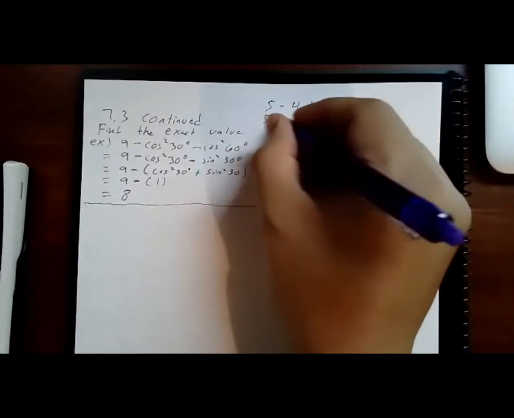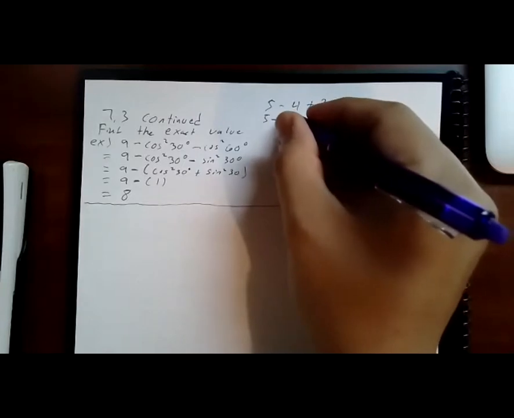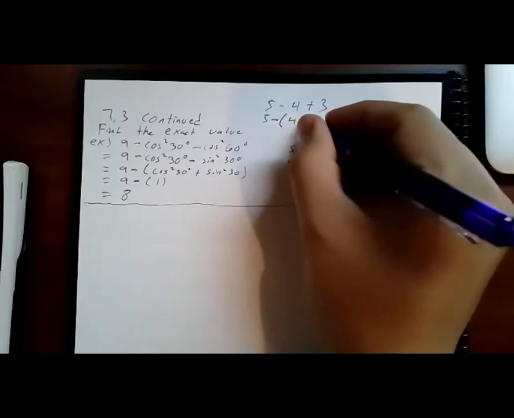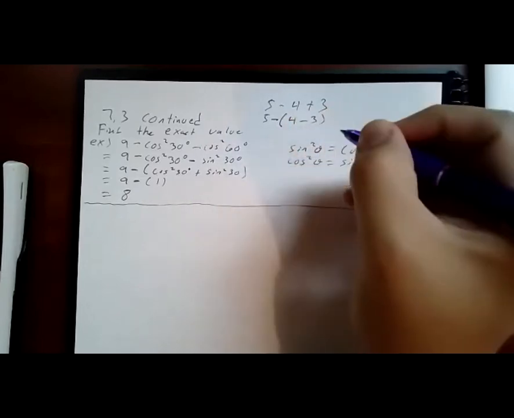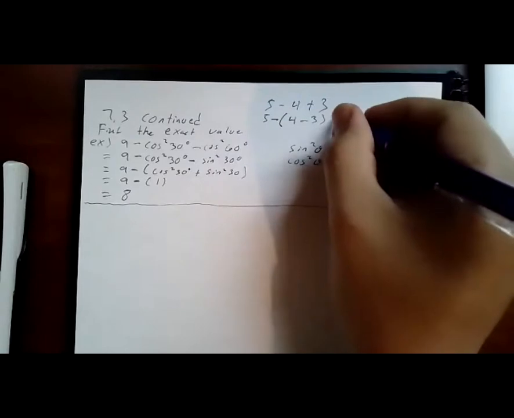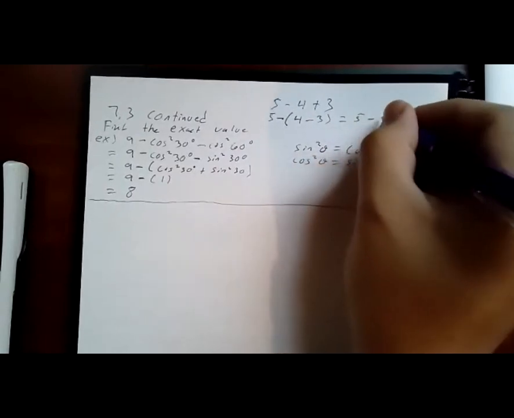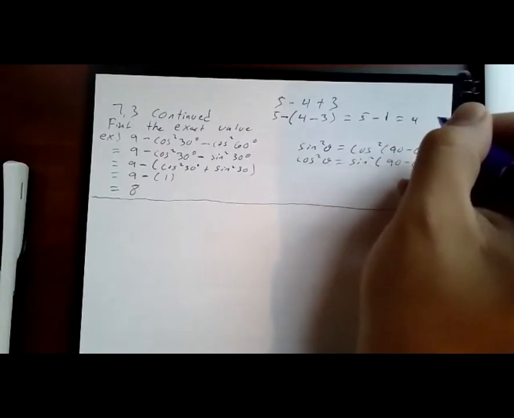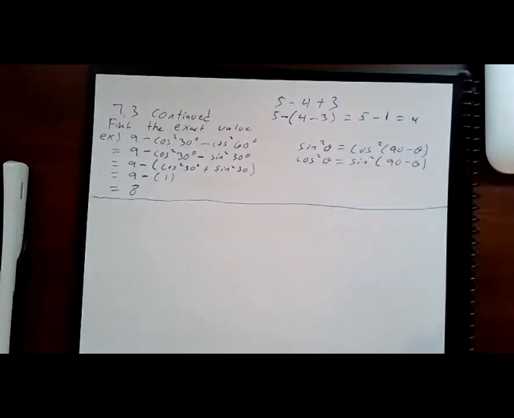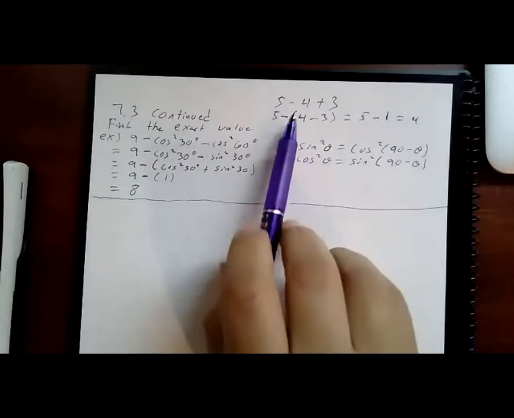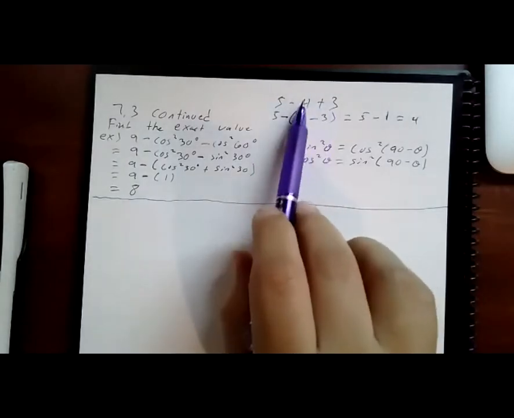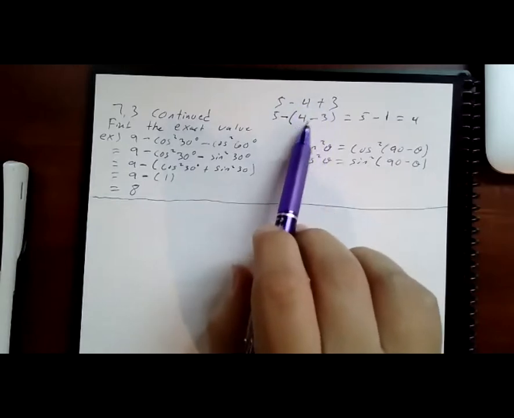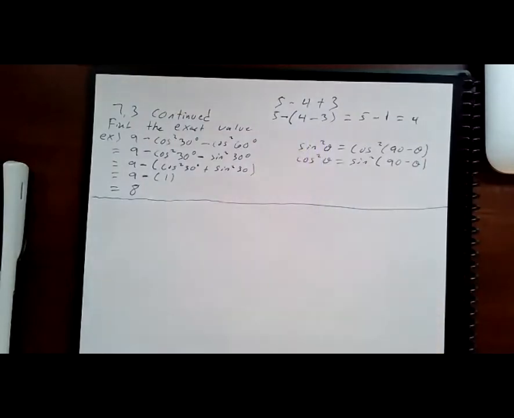If I were to factor these numbers, factoring negative from both of them, then their signs will swap, becoming a 4 minus a 3, which would become 5 minus a 1, which is a 4, right? So when I factor, it's being removed from both of these terms, swapping their signs. It's as if I divided both by a -1. Does that make sense?